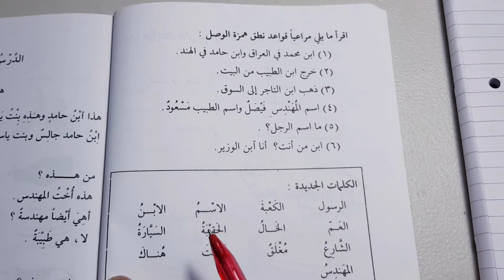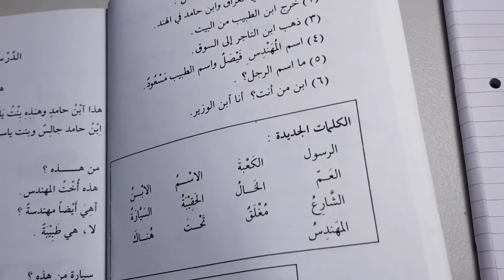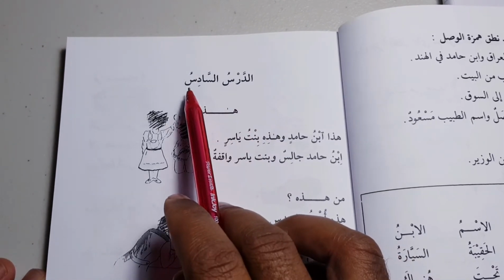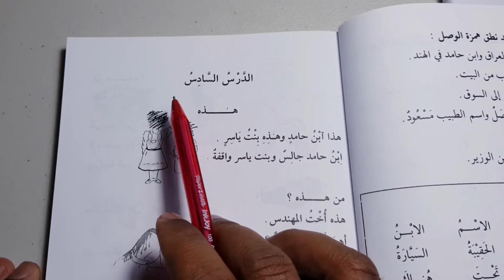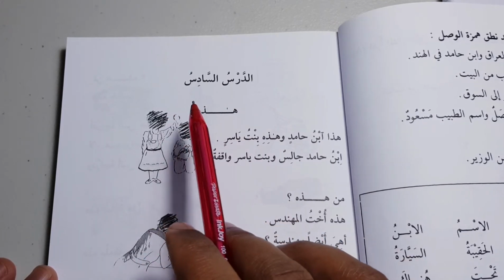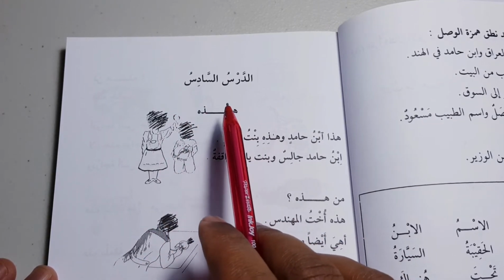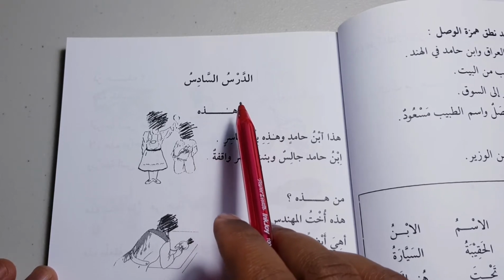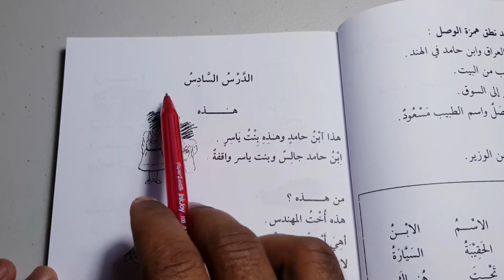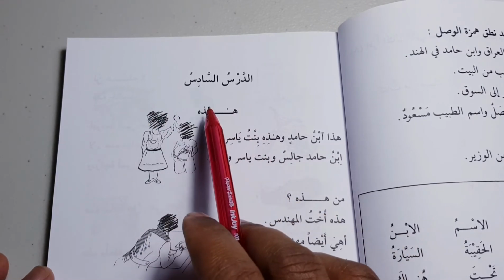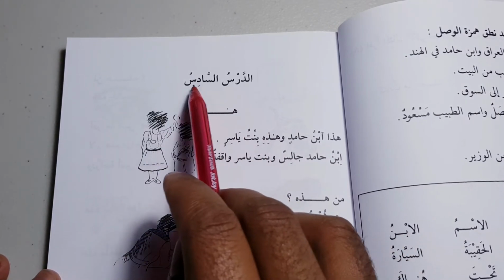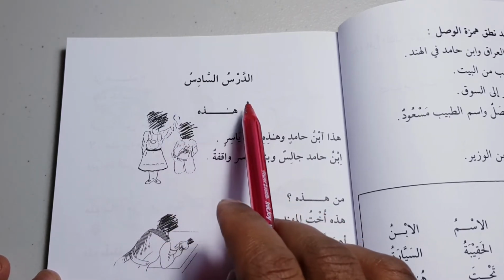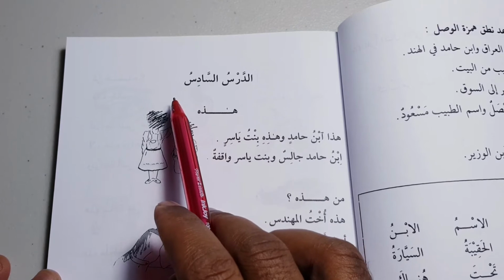طيب, so this was the homework from last lesson. Now, inshallah, we are able to start today's lesson. الدرس السادس, the sixth lesson. So we finished الدرس الأول, الدرس الثاني, الدرس الثالث, الدرس الرابع, الدرس الخامس. الدرس السادس is what we're going to start today, inshallah. Memorize these words: السادس, the first, the second, the third, the fourth, the fifth. الدرس السادس, the sixth lesson.